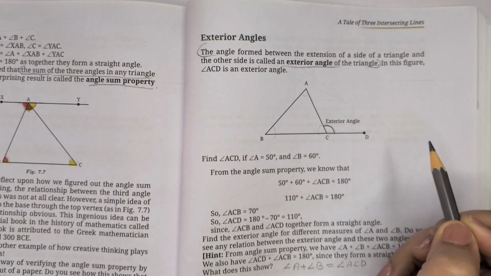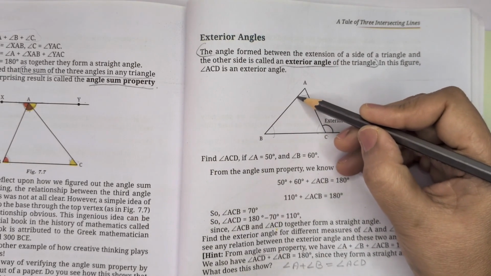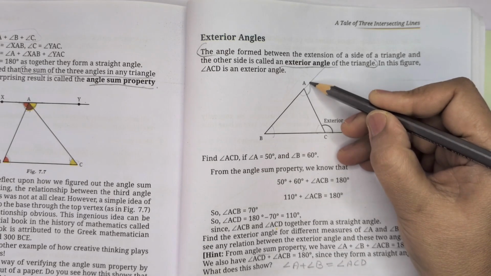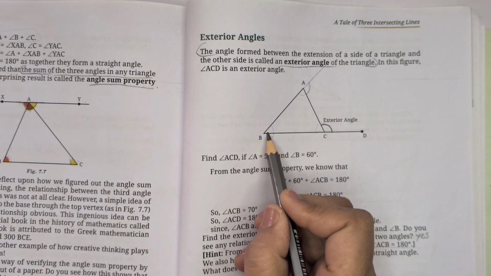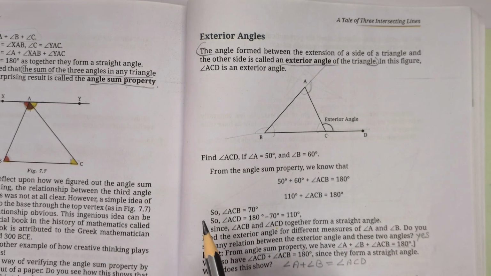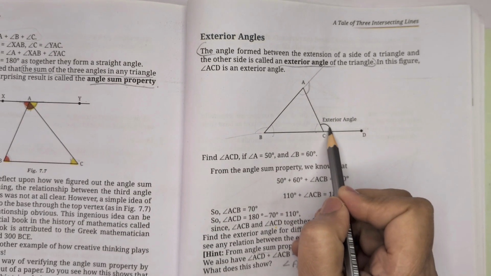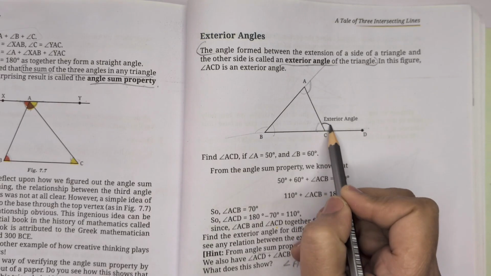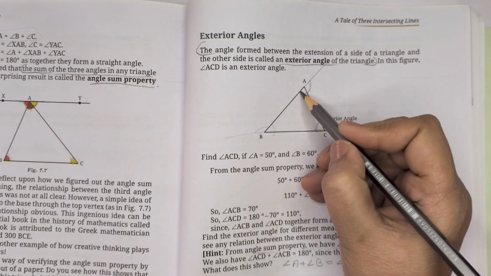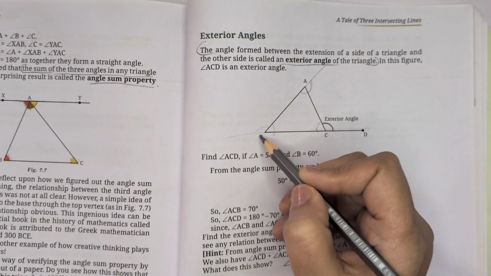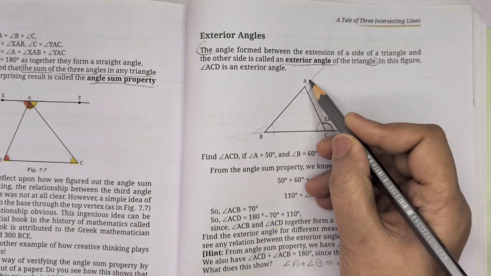That angle is called an exterior angle. If we extend this line, we will get an exterior angle here. If we extend this line to this side, this is an exterior angle. So we can see the exterior angle and the corresponding interior angle, these two together make 180 degrees, because it's a straight line.